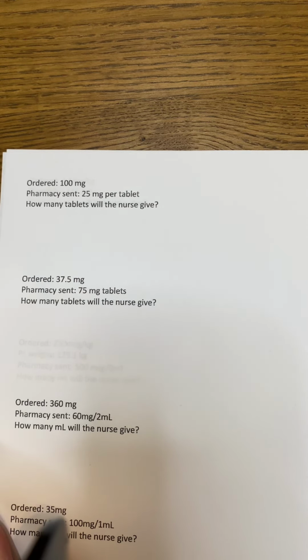All right. Moving on, our next problem. We have the provider ordered 37.5 milligrams of a medication, and the pharmacy is sending us tablets that are 75 milligrams each. How many tablets will we give? So right away we know that we're going to be giving tablets, and that's what we're going to be figuring out. So we can put tablets here. And then we can see here that this is in milligrams and this is in milligrams. So we're already in the same unit. So this will be another pretty easy one.